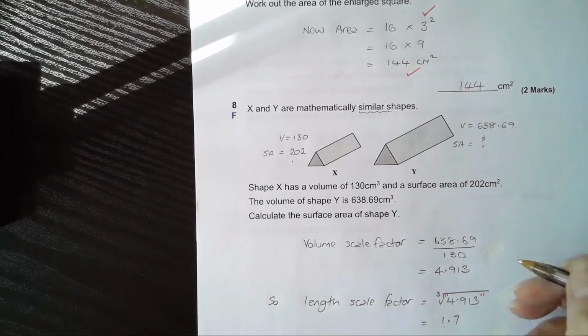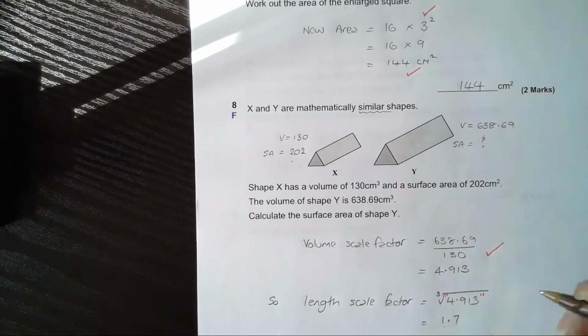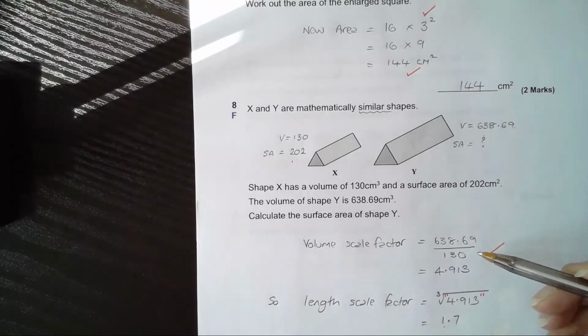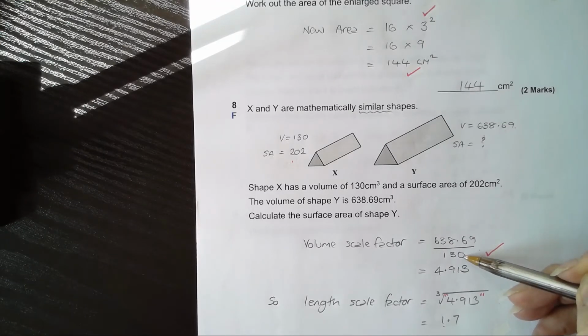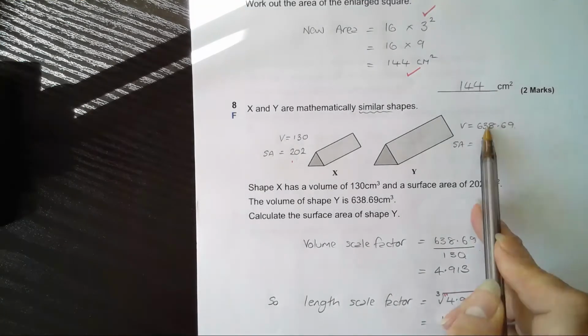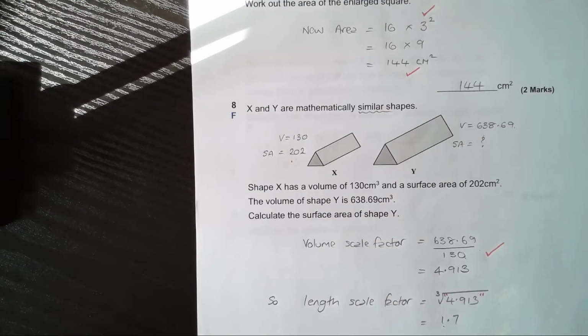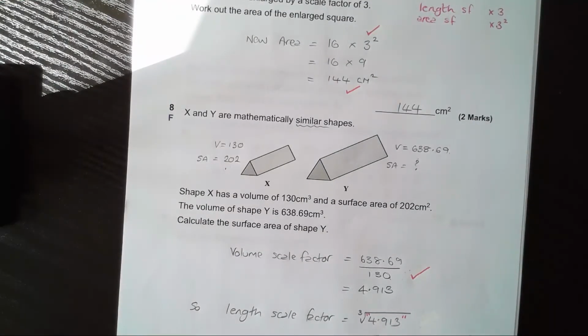So it's a process mark for this one, because you've decided that you need to find the volume scale factor. If you've just written down 638.69 divided by 130, that's your process. The big volume divided by the small volume. So 1 mark for that, and the answer to that bit is 4.913. So that's the volume scale factor.